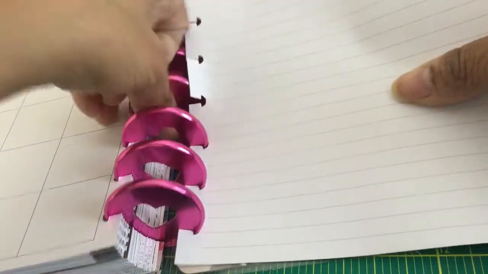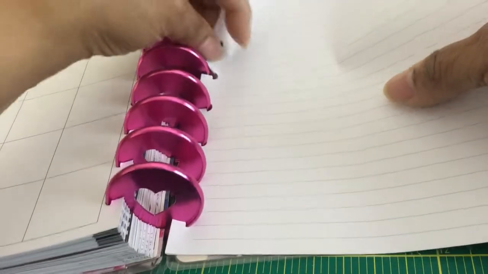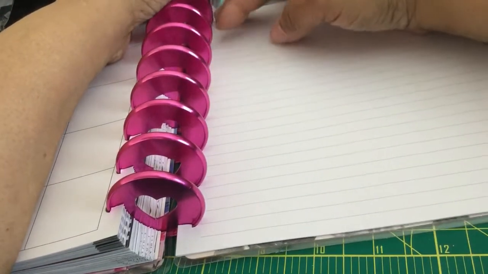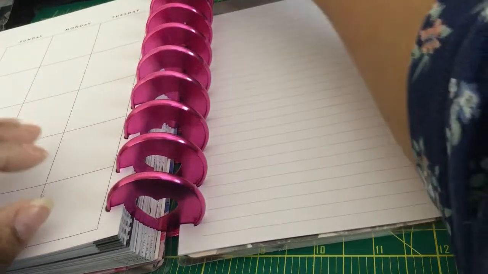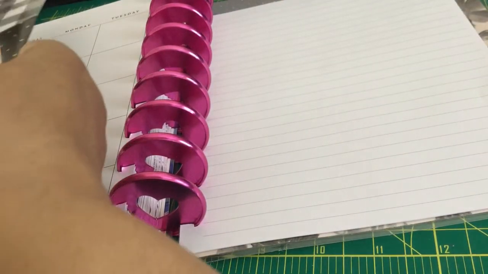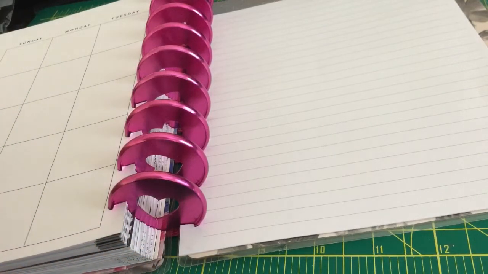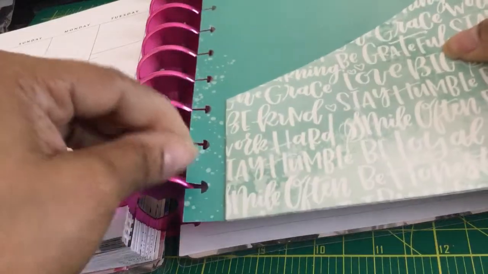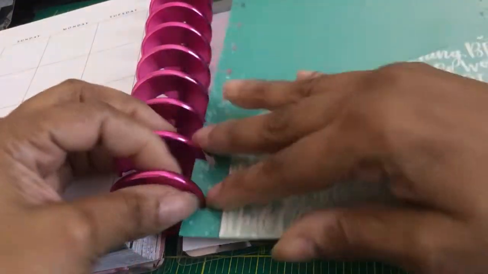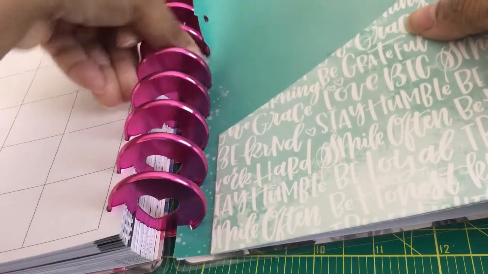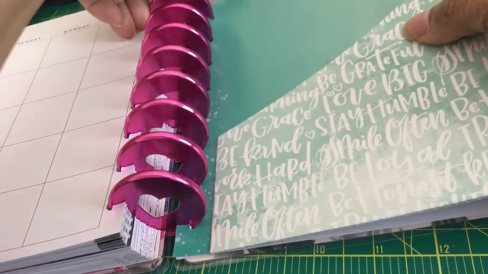I'm going to cheat a little bit and put a folder here just to separate it in lieu of not having a dashboard. Look at this: grace, love, and so forth. So that relates to faith. So I will take that and put that here so that when I get my other extension pack, I can use that for my Bible related purposes.